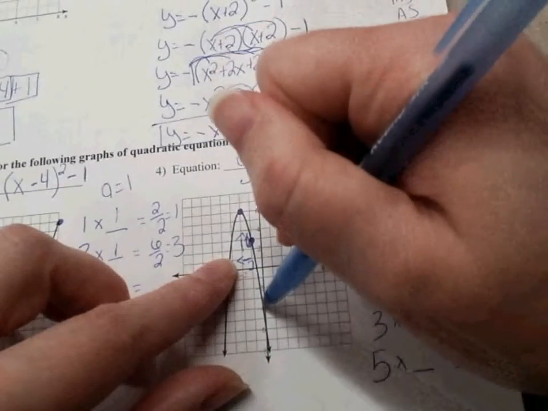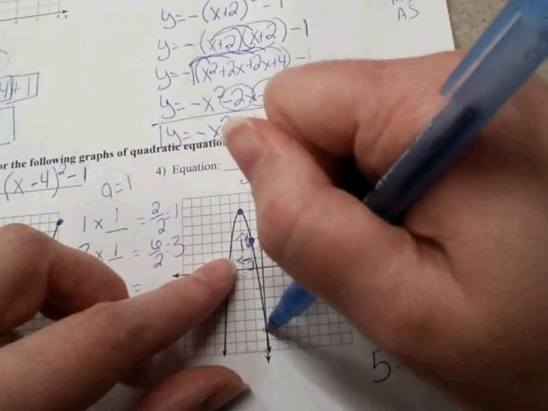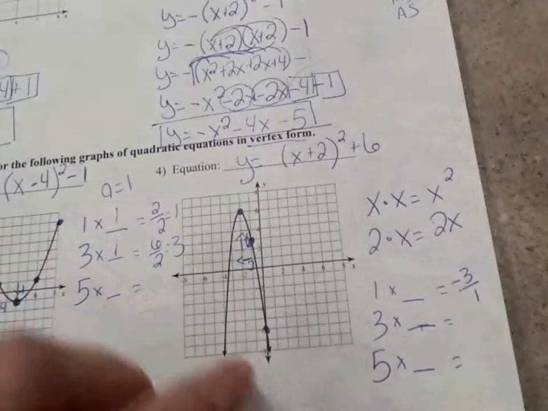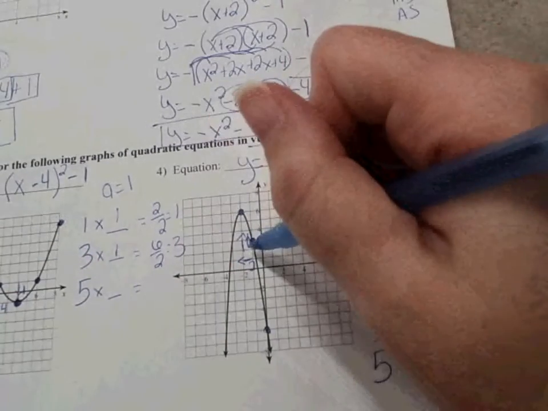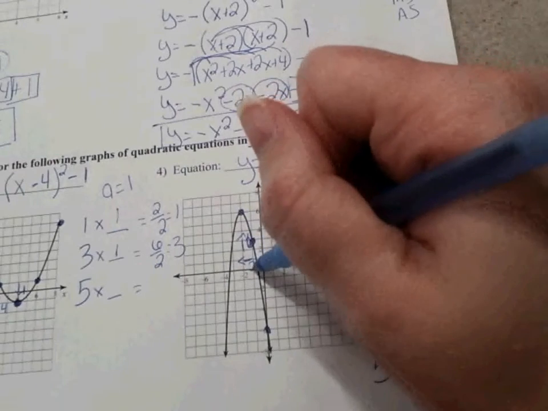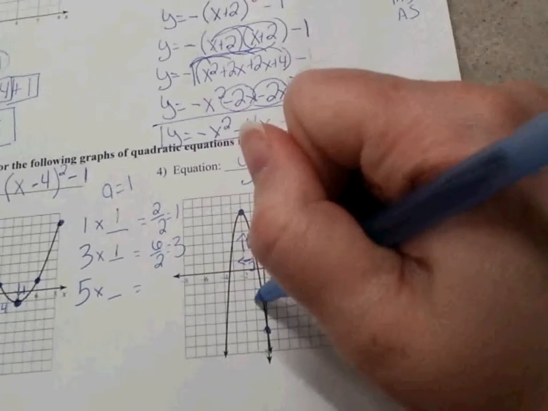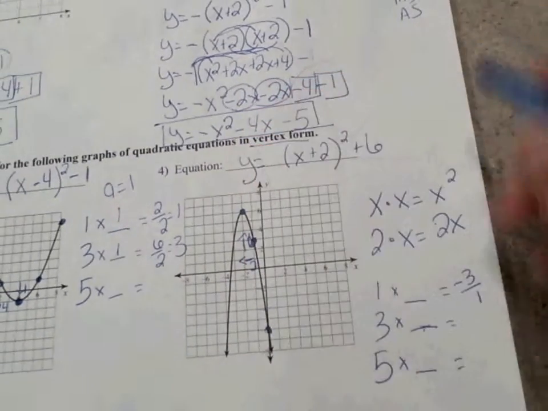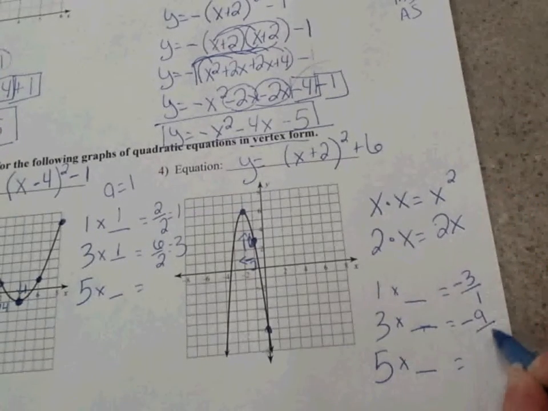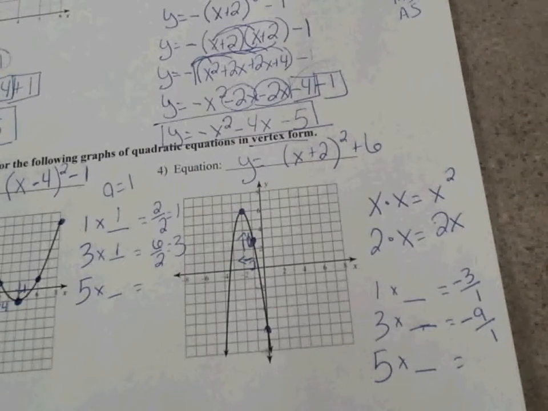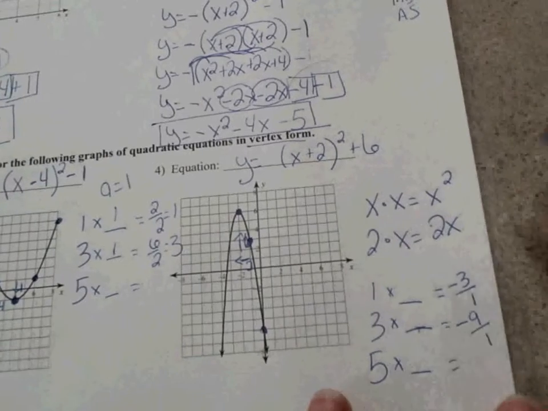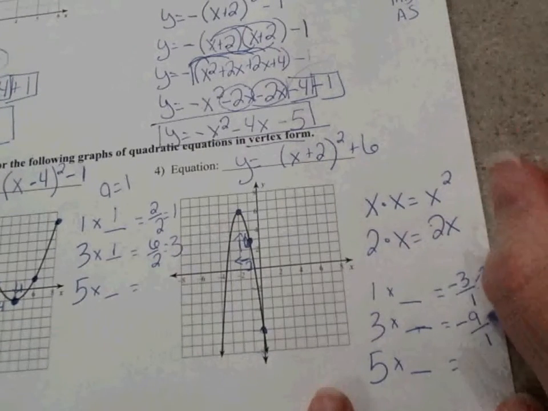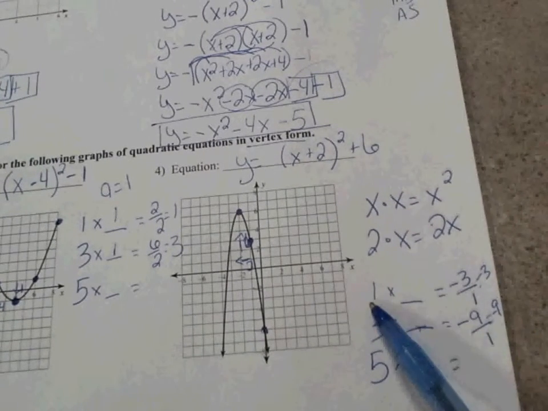And then the next time it crosses the corner is all the way over here. So 1, 2, 3, 4, 5, 6, 7, 8, 9 over 1. So down 9 over 1. Okay, so if I simplify that, that's just a negative 3, and this is just a negative 9.